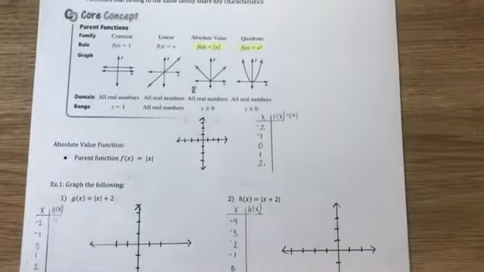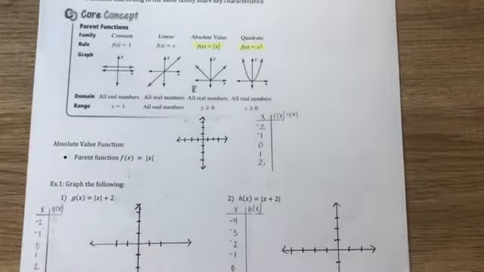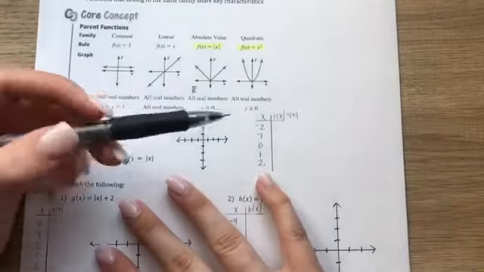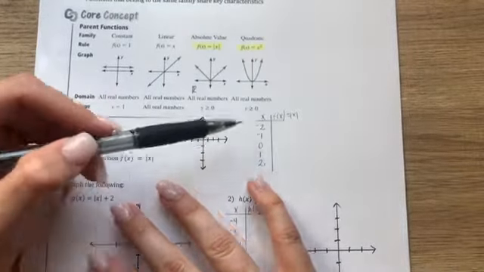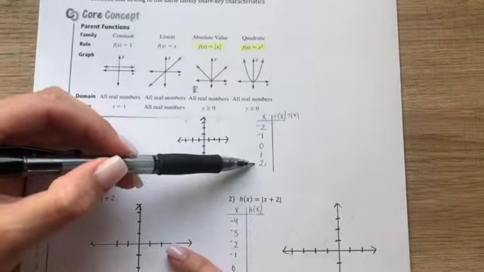So we're just going to graph the parent function really quick. I know it's right here for you, but I kind of want to just talk about how we get these points in case we don't really remember it. So we'll use a table, x and f of x. For my x values, I'm going to use -2, -1, 0, 1, and 2.